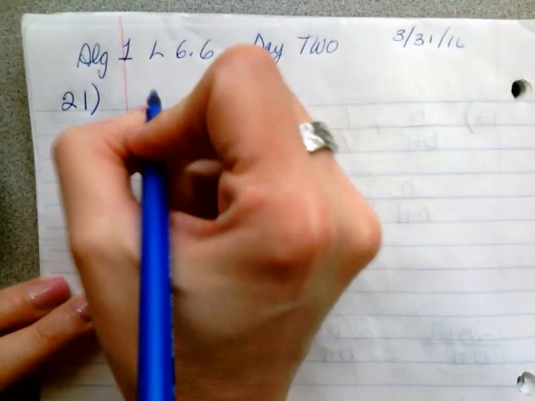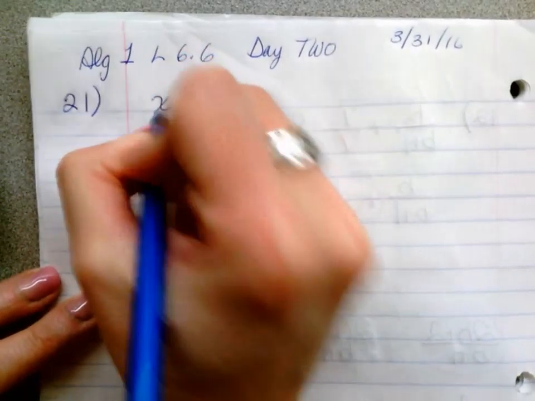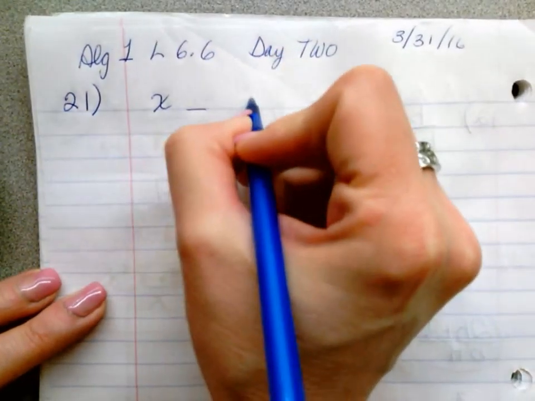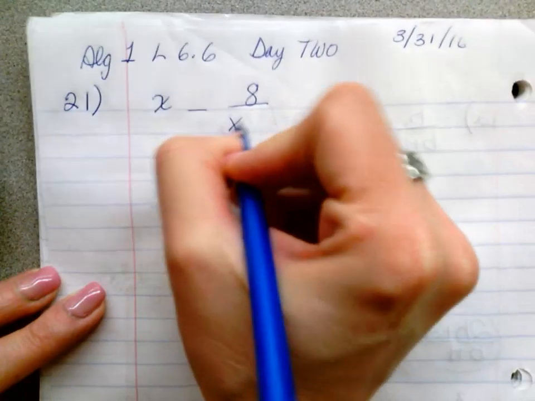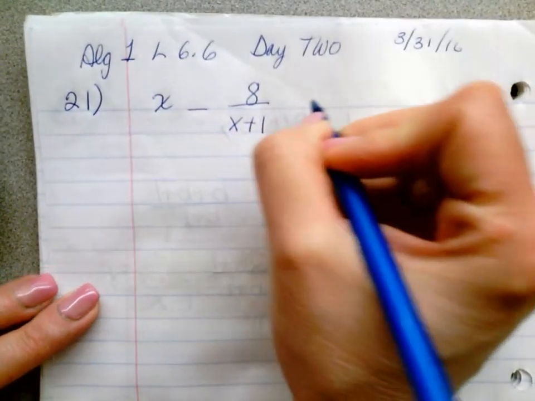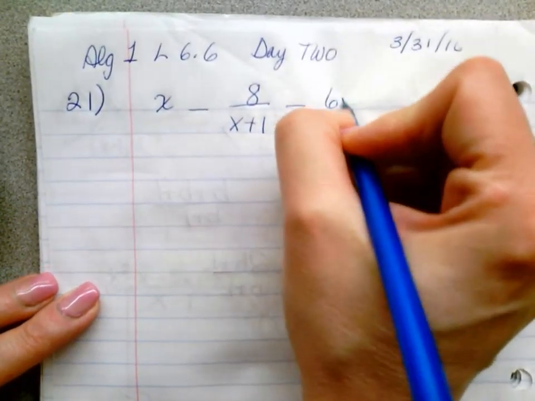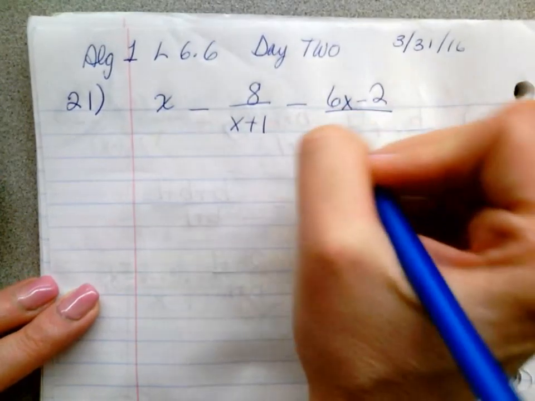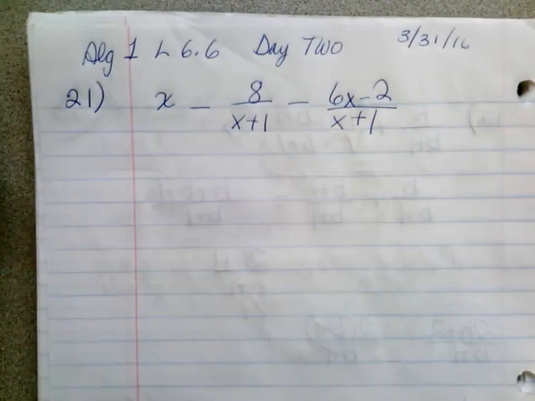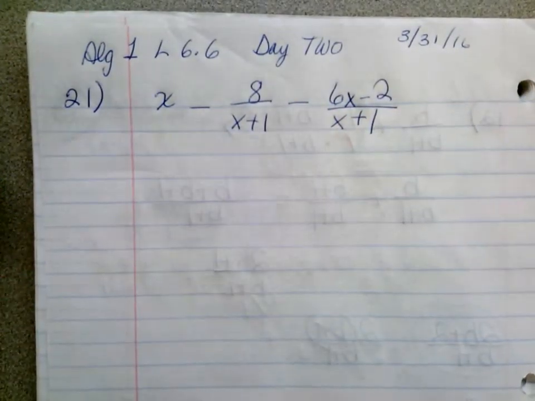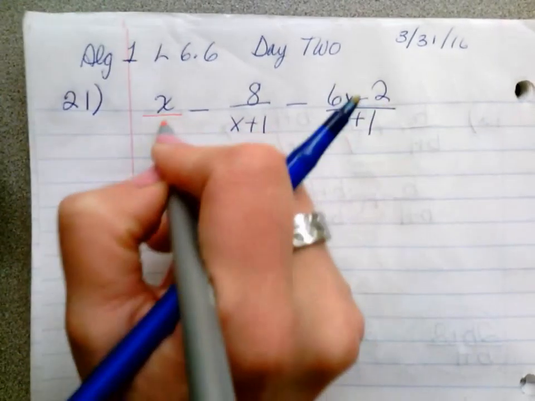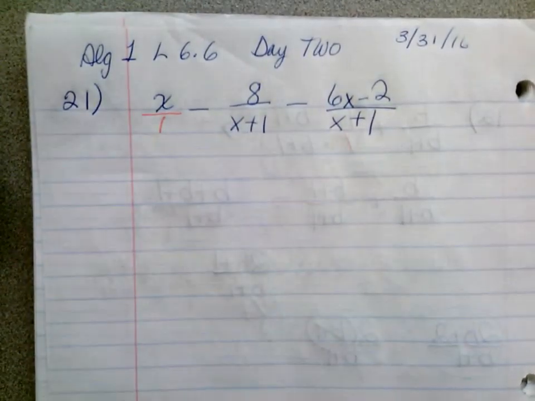Number 21 is x minus 8 over x plus 1 minus 6x minus 2 over x plus 1. This is the top of page 272. You guys with me? This one's not bad at all. It's just bigger. Common denominator between 1, x plus 1, and x plus 1 will be x plus 1.